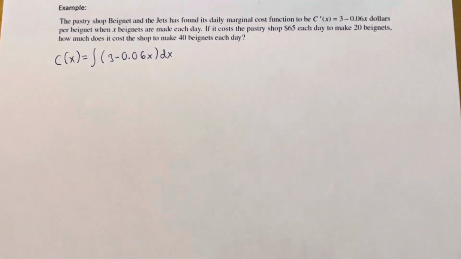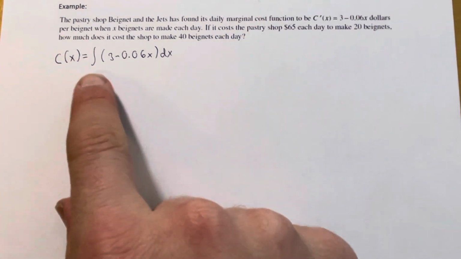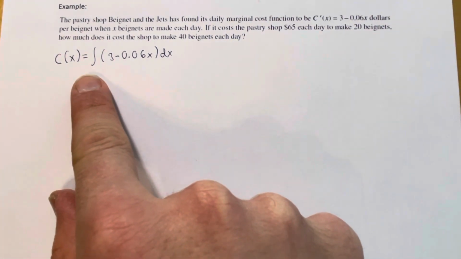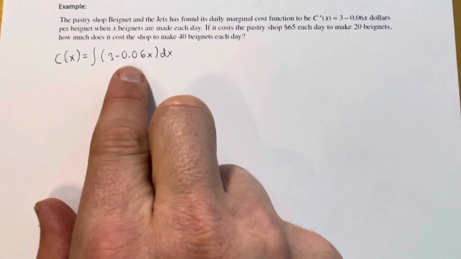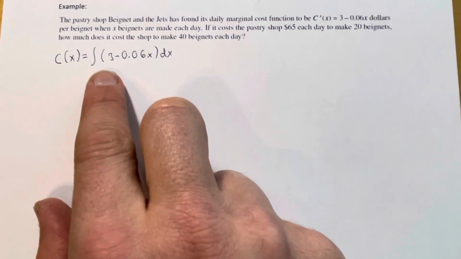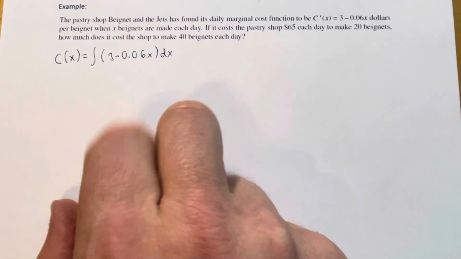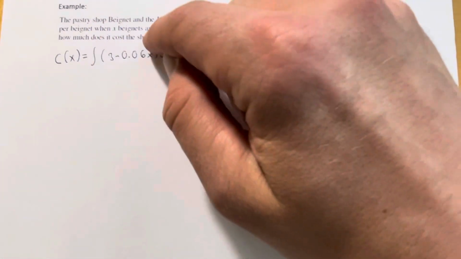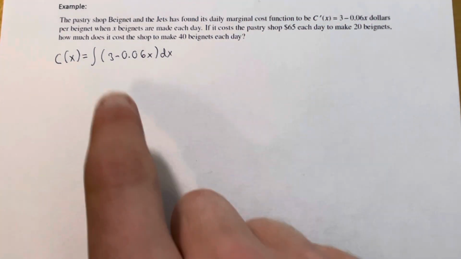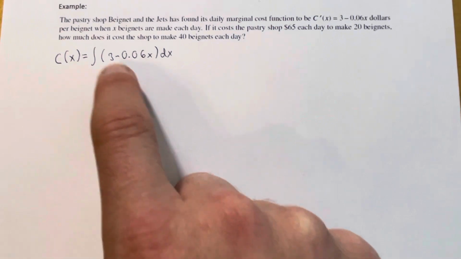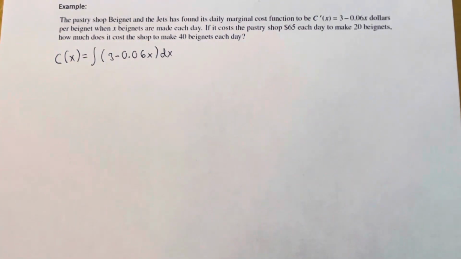I want to point something out here really quickly that you've probably noticed, but I haven't really called attention to yet. Whenever you're finding the antiderivative of a function that has more than one term in it, so here we have two terms, there's the 3 and then there's the 0.06x, you need to put parentheses around your function. So any integrand that has more than one term should have parentheses around it.